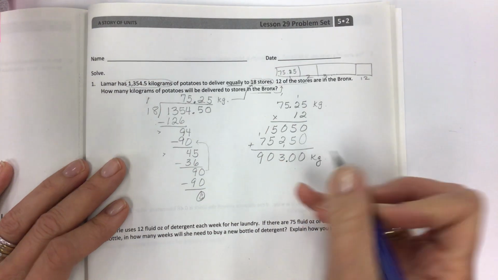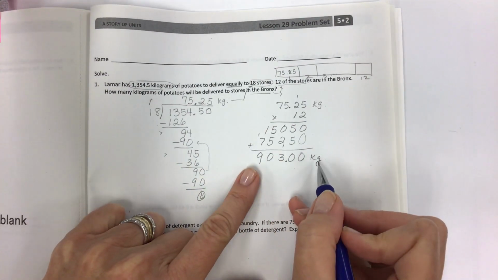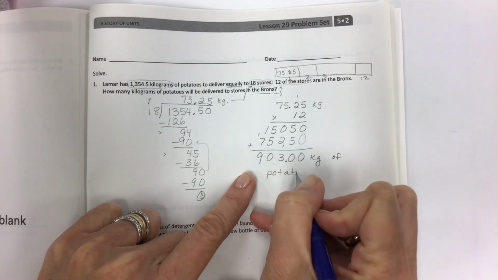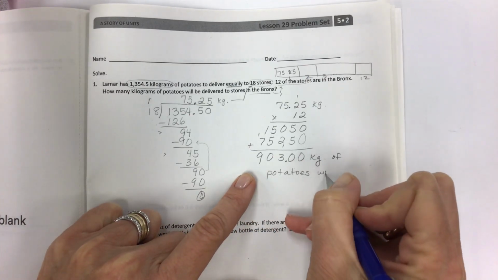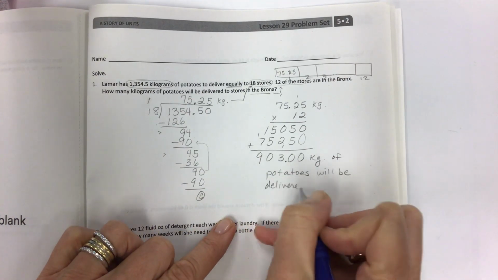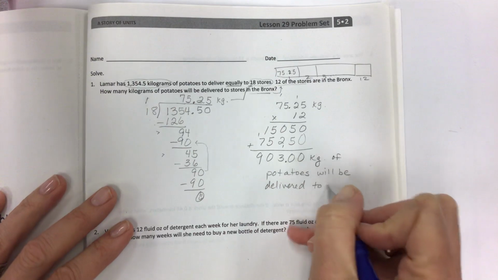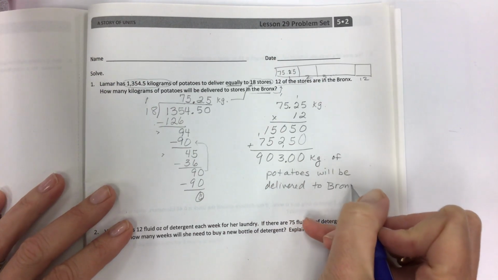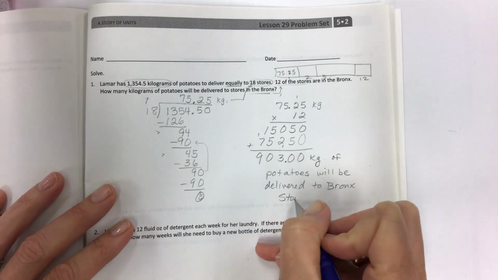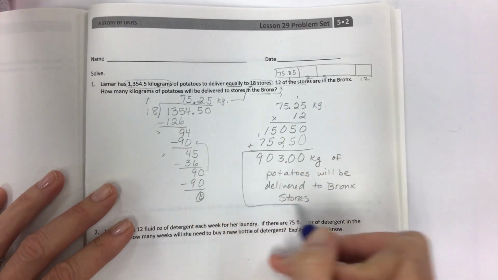And that would be 903 kilograms of potatoes will be delivered to the Bronx stores. BRONX stores. Make sure I spelled it right.